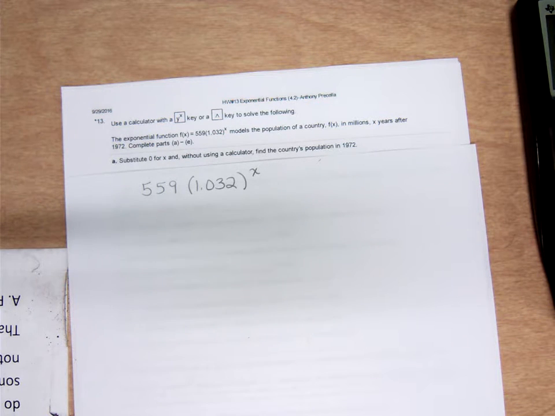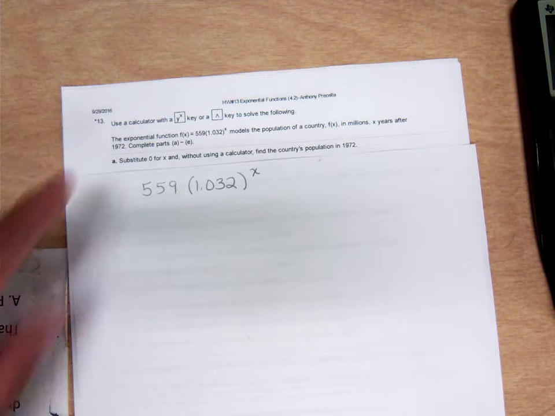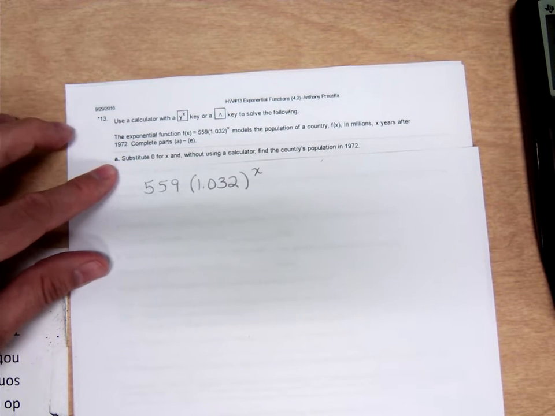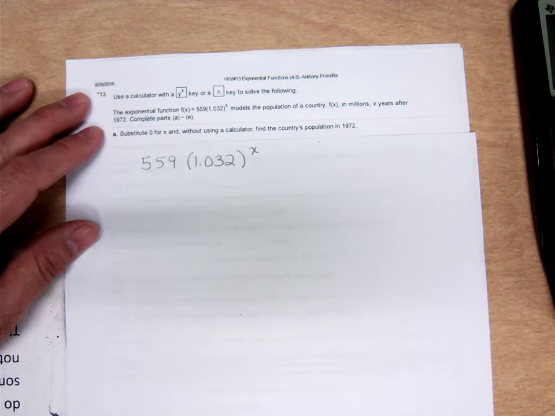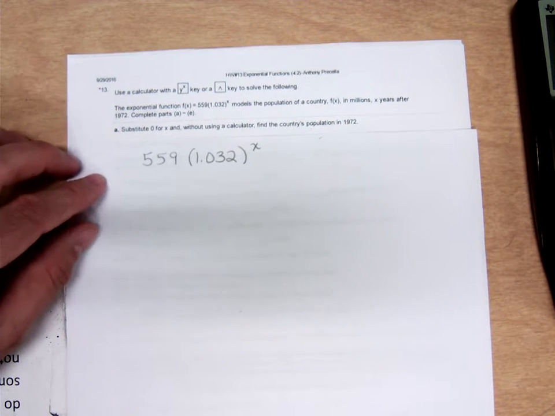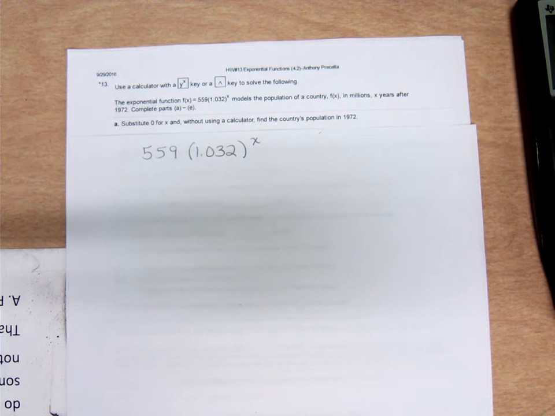Without using a calculator, substitute 0 for x and find the population in 1972. Remember, x is the number of years after 1972.